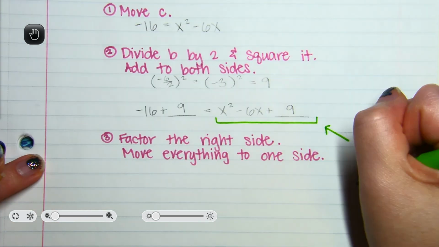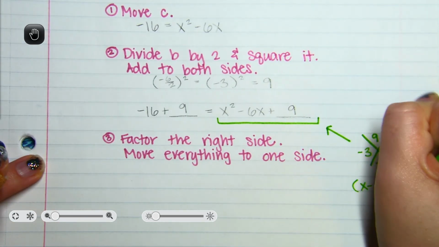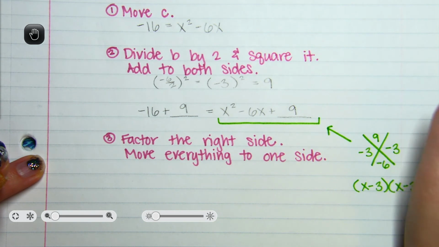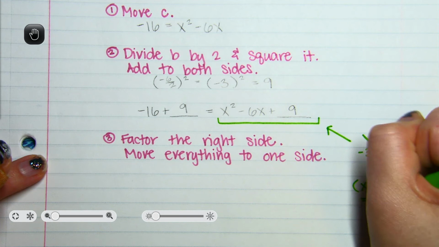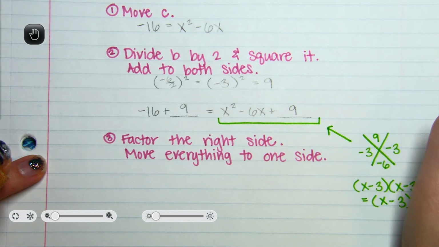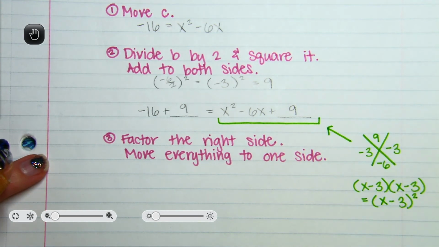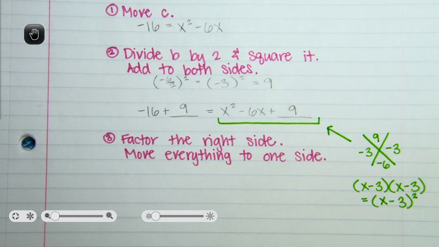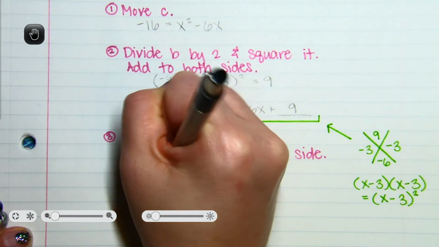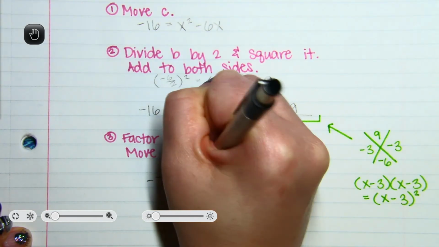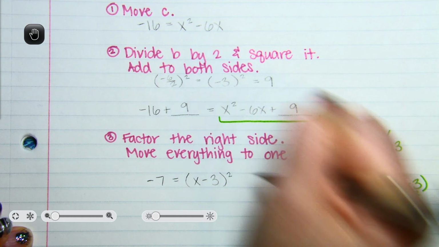So this is going to give us x minus 3 times x minus 3, which we can just write as x minus 3 quantity squared, because there's 2 of them. That's how this gets turned into vertex form. So negative 16 plus 9 is negative 7 equals x minus 3 quantity squared.